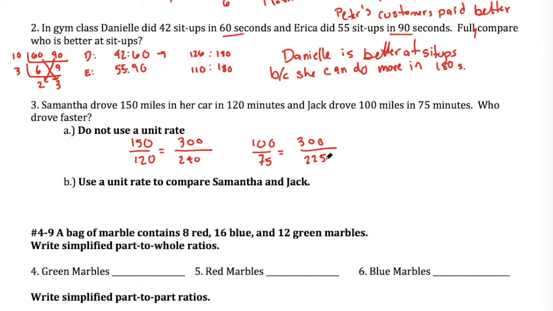So what number are we looking for? Are we looking for the bigger denominator here, or the smaller denominator? We have to think about what it really means. So 300 miles, they're both going the same distance. If we're looking for who drove faster, we want to know who drove that 300 miles in less time. So in this instance, this was Jack over here.